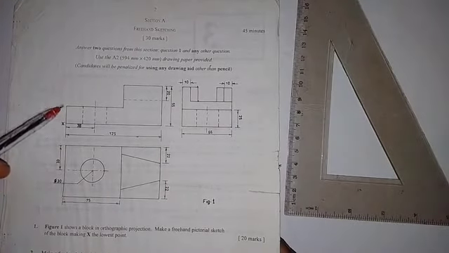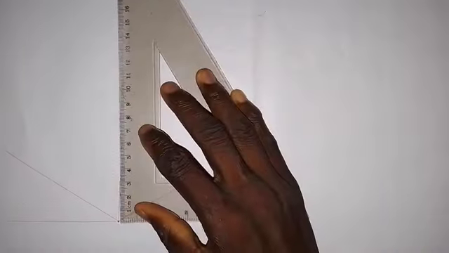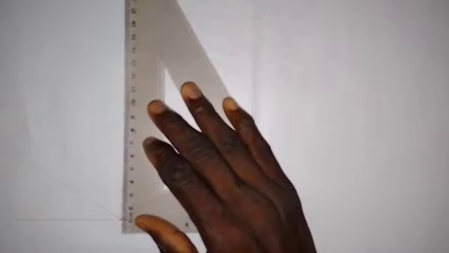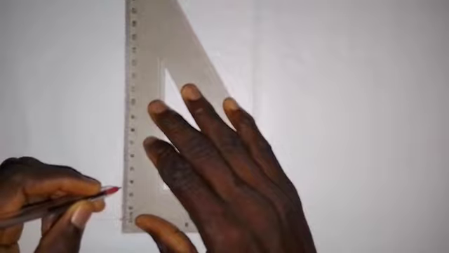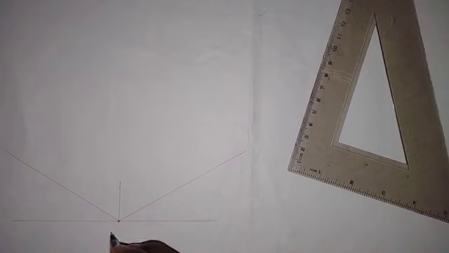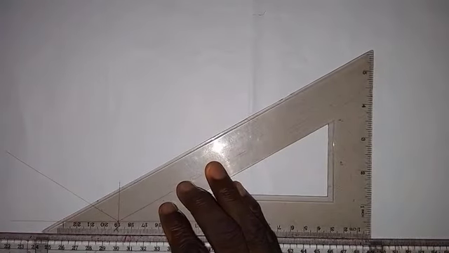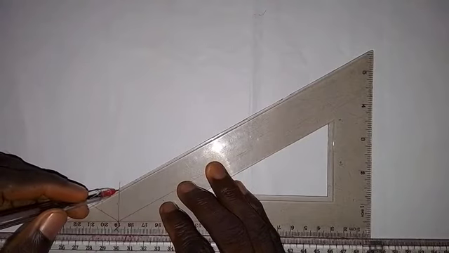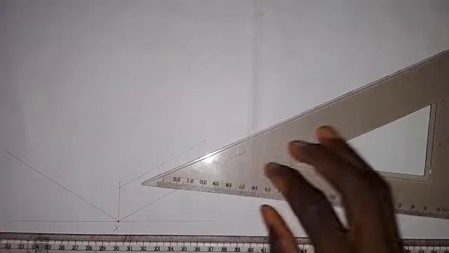Then the distance from here to here, as we have from this end, is 25 millimeters. So I'll take a measurement of 25 millimeters from this point, and then I need to indicate the lowest point. So this is the lowest point X, as we are told in the question. And the next thing I'm going to do is draw a line from this point to this side. Okay, so let me leave it there.